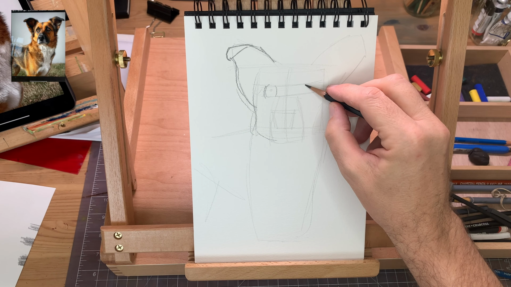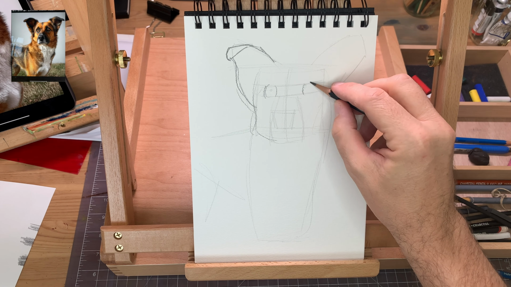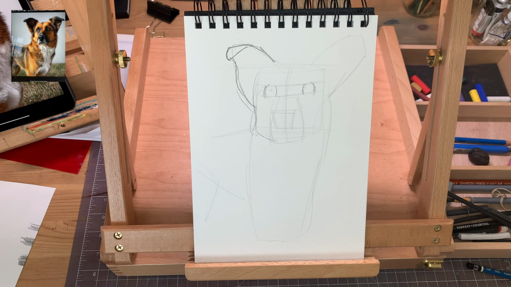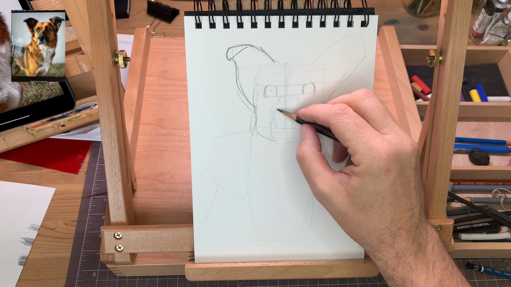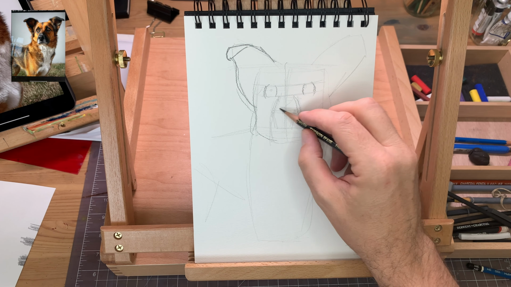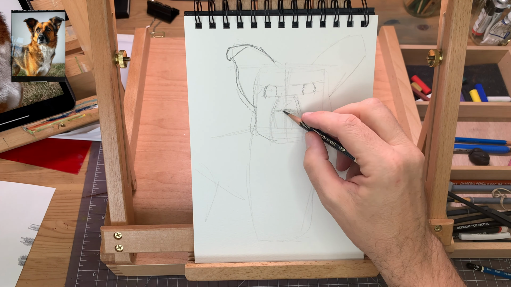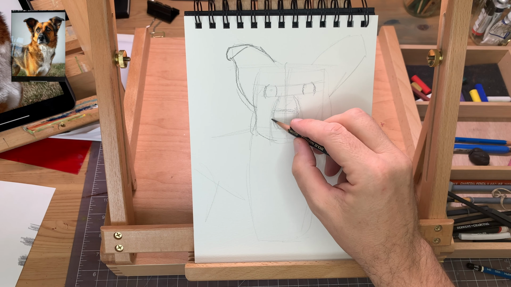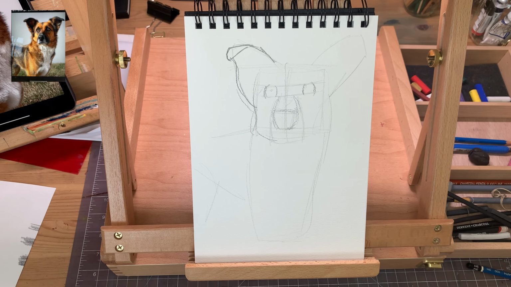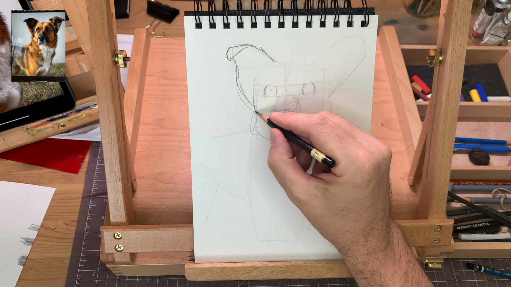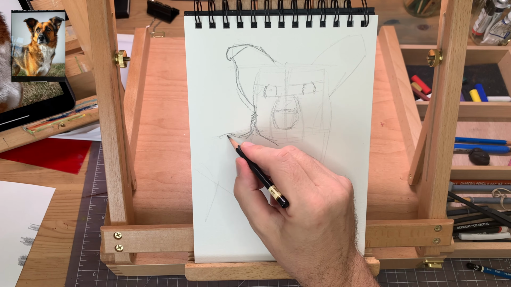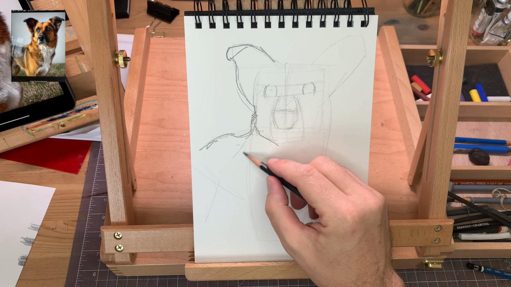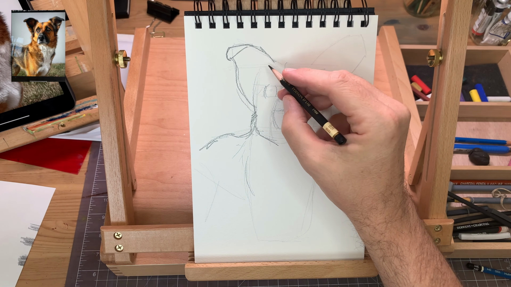Roughing in circular shapes for the eyes and about the position that they seem they should be. And then using that main center line to get the nose and the snout area into balance on the face, and roughing in some of the details of the mouth. And then continuing to build this contour line as we go.